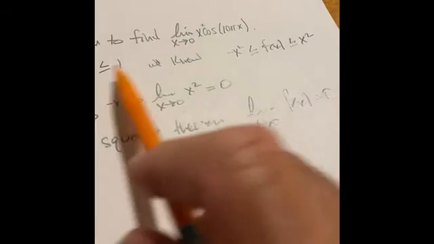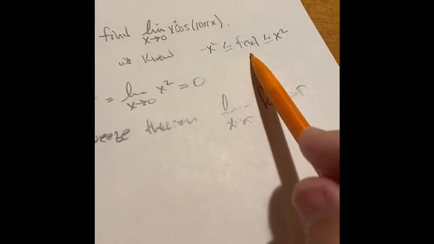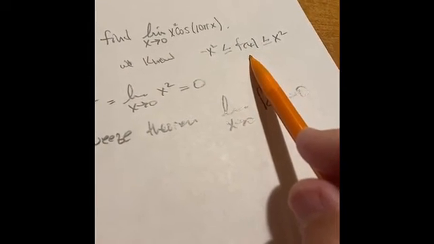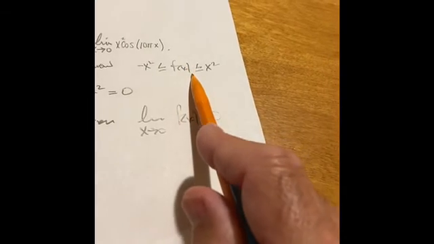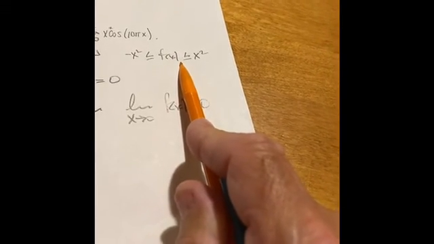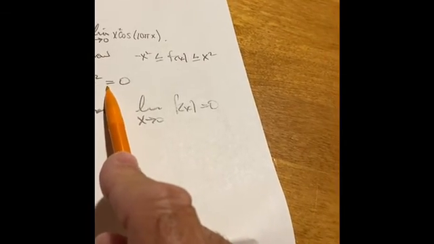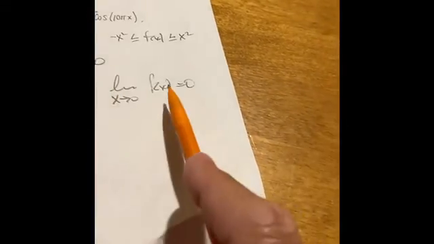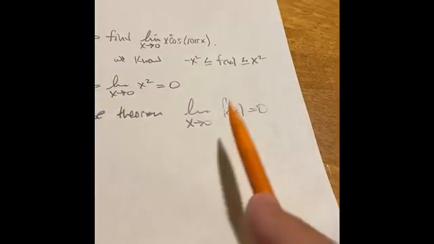I believe we can start here. So when I teach the class, I say, since this is true and that's true, then by the squeeze theorem, that's the limit, okay?